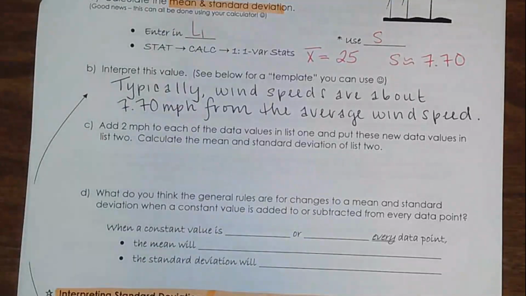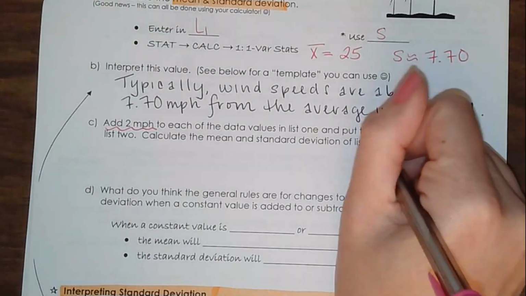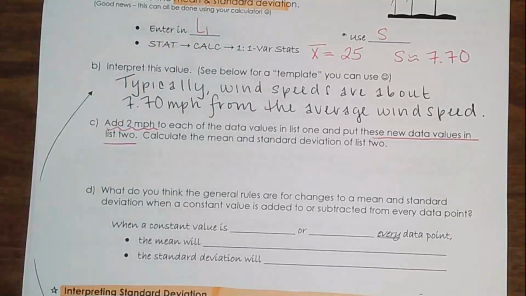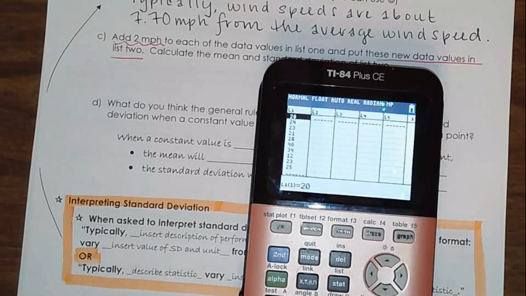Now, for the next one, it says add 2 miles per hour to the data points in list 1 and put these new data points in list 2. Okay, so go back to your list. So we're going to add 2 to every data point. So 20 becomes what? 22. 24 becomes 26.